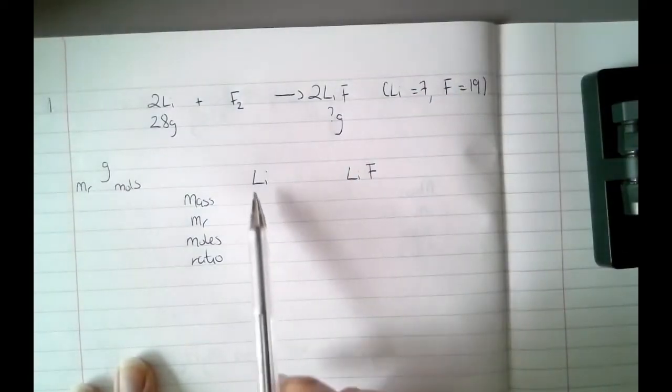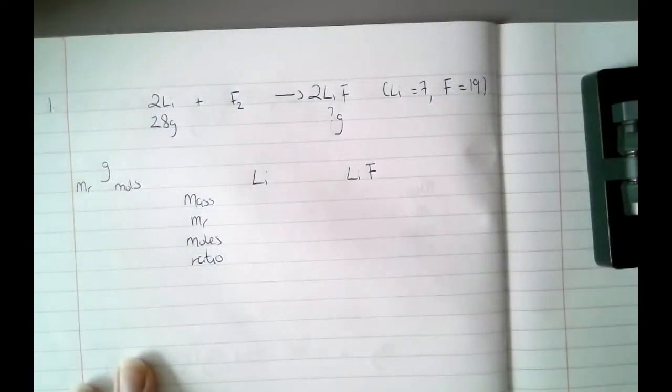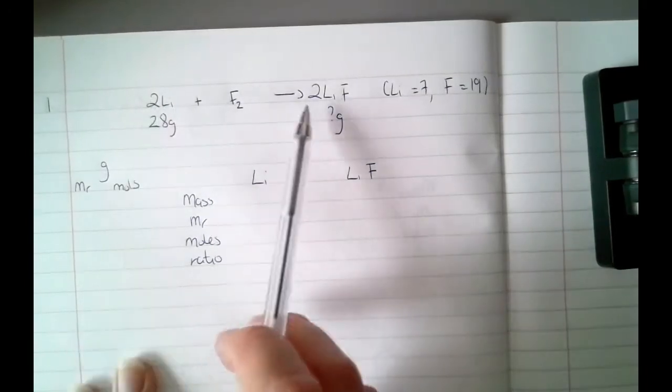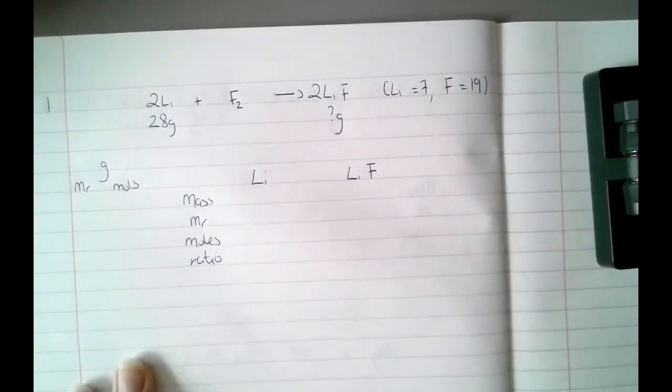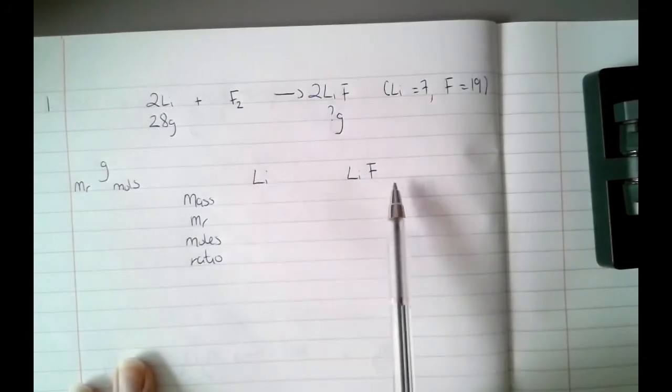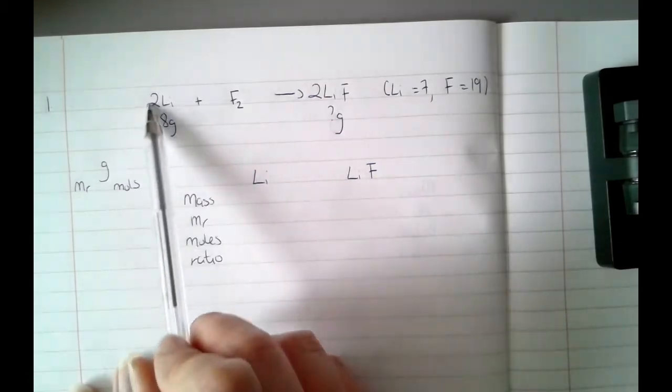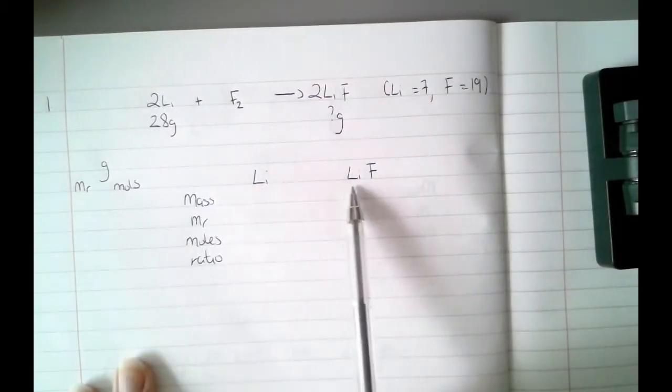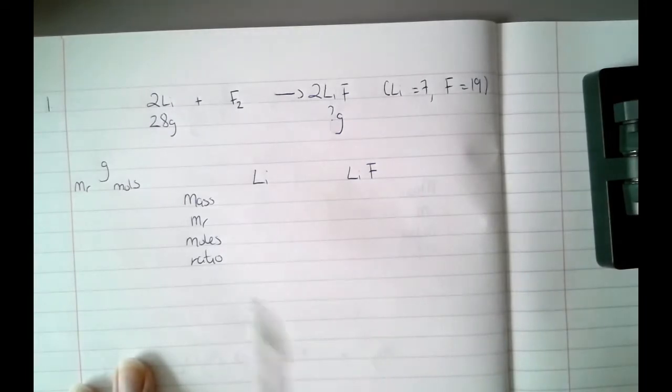You'll notice when I wrote down the symbols, I didn't bring the big numbers. You can bring the big numbers if you want. I never do, and I'm going to show you why in a second. But the formula itself has to stay exactly the same. It's only the big number I'm not bringing. Everything else comes down exactly as it is.